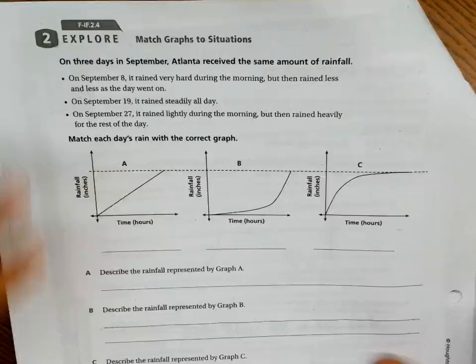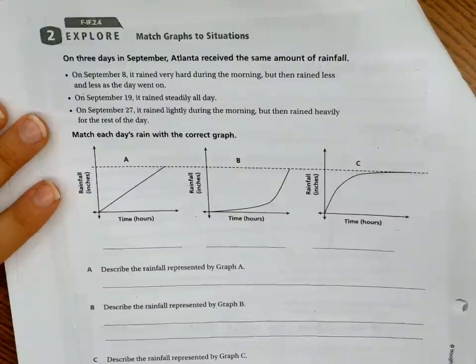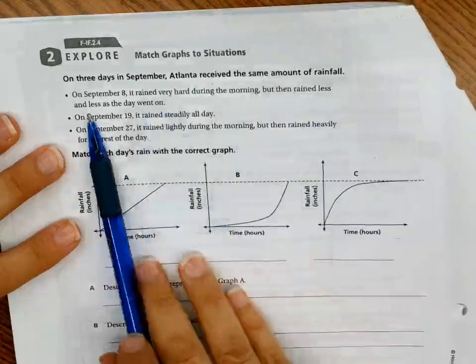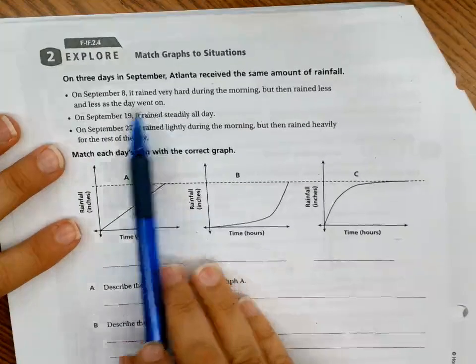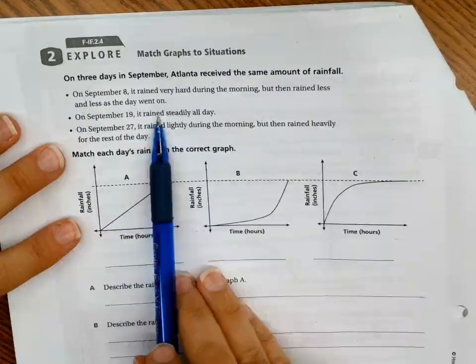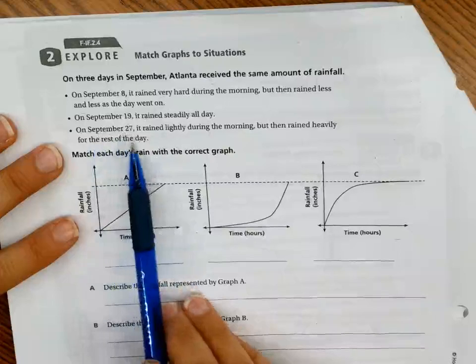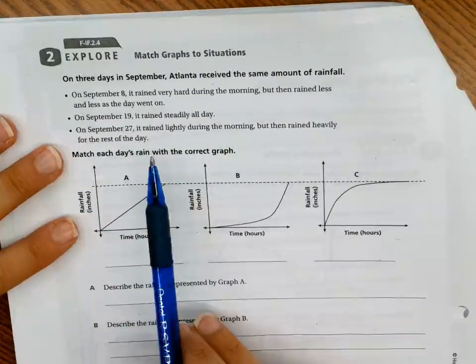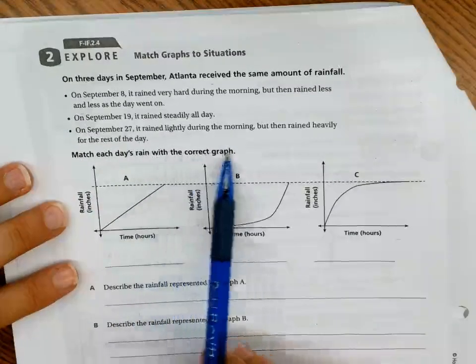On 3 days in September, Atlanta received the same amount of rainfall. On September 8th, it rained very hard during the morning, but then rained less and less as the day went on. On September 19th, it rained steadily all day. On September 27th, it rained lightly during the morning, but then rained heavily the rest of the day. Match each day's graph with the correct graph.